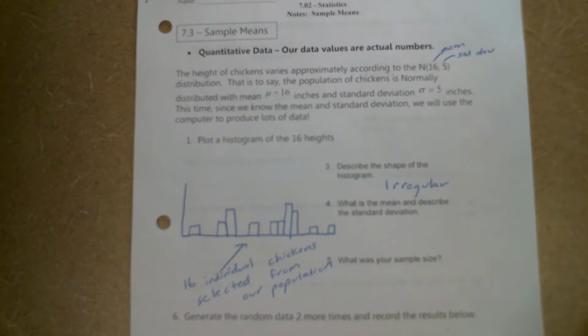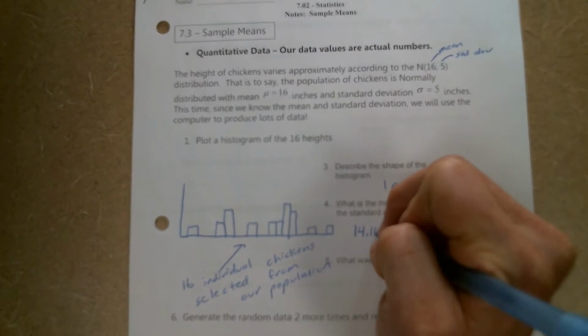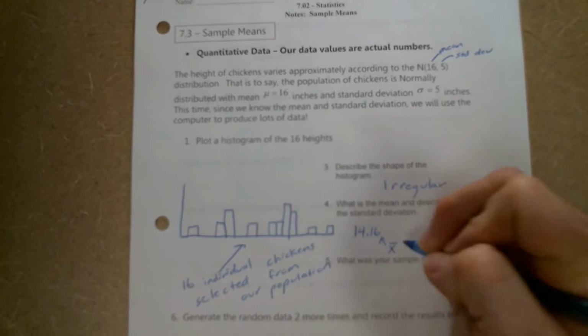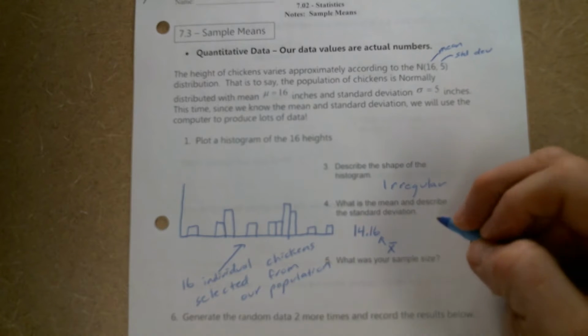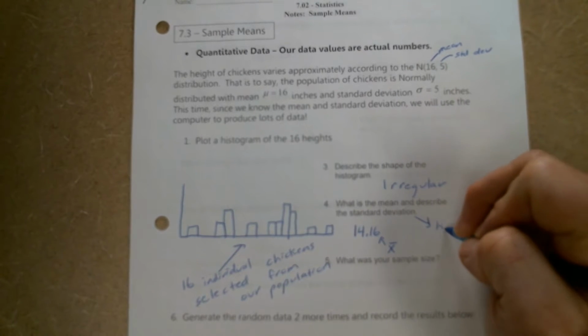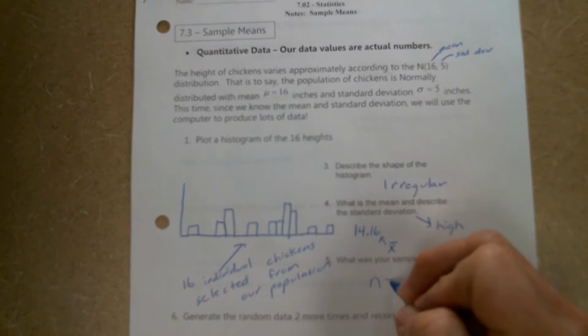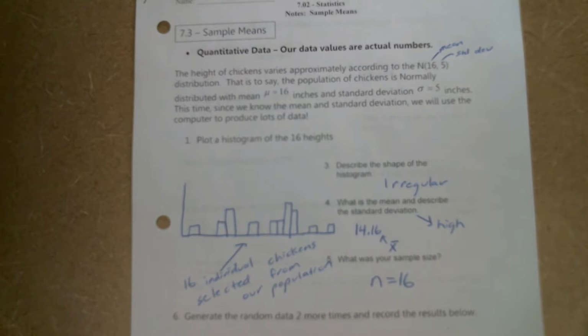We're not actually going to calculate it here, but the program does tell us the mean. It's 14.16. That's our sample mean. Because it's a sample, we use the symbol x bar. The standard deviation we can just say is relatively high, implying that things are pretty spread out. And then what was your sample size? We used an n of 16. It says generate random data 2 more times and record the results below.